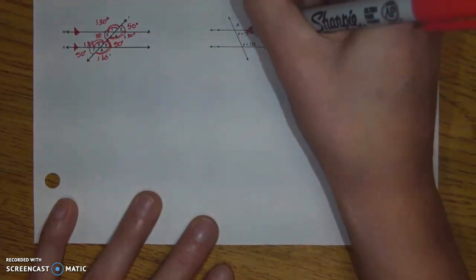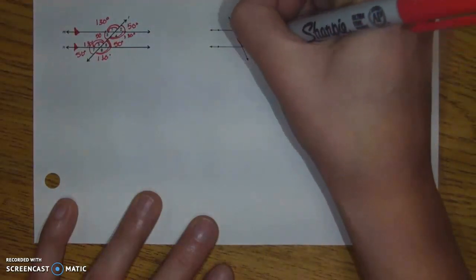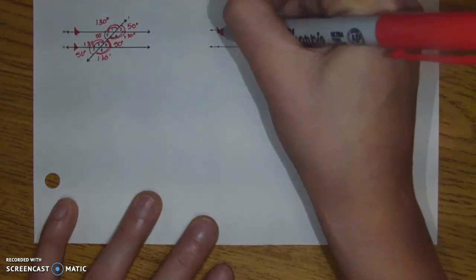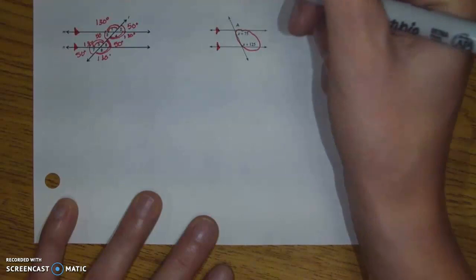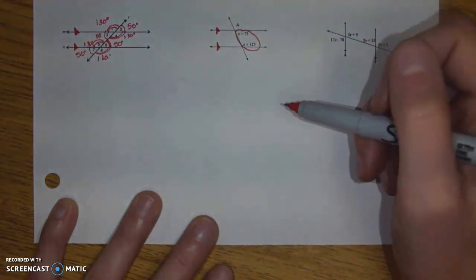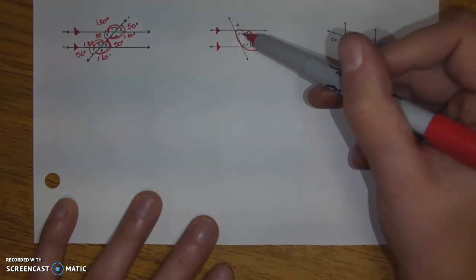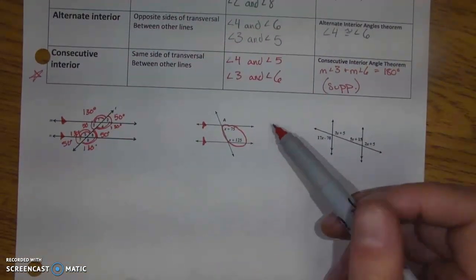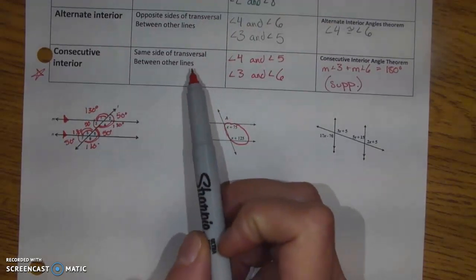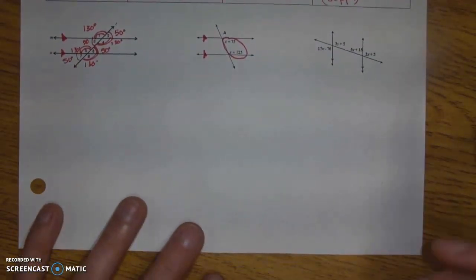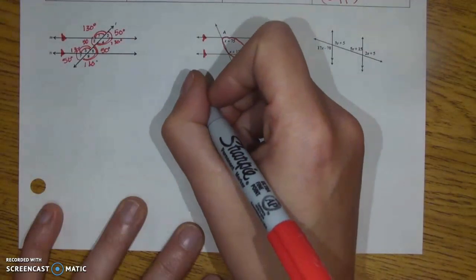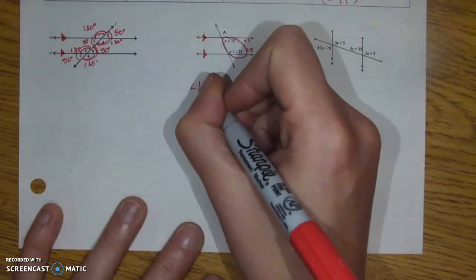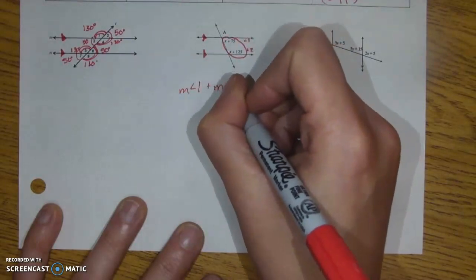I'm going to have to be careful what formula I set up, and it will depend on the positioning of these. Well, first off, I know that they're parallel lines. It has the little markings here. So I know I can use the formulas that I found earlier. These are on the same side on the interior. So that means that they are consecutive interior angles, same side and between the other lines. That means that the sum of these two angles, and I'm just going to call this one angle 1 and angle 2, is going to equal 180.